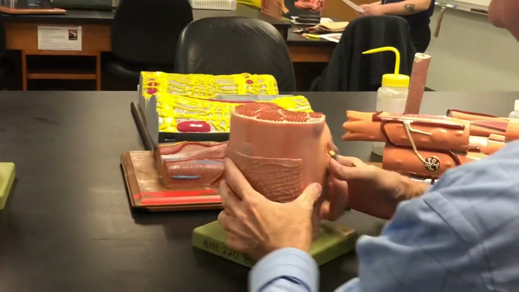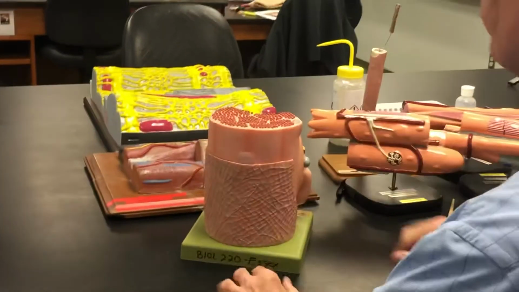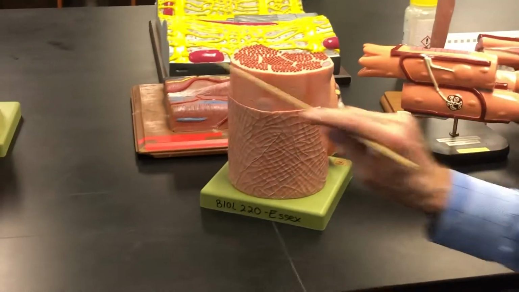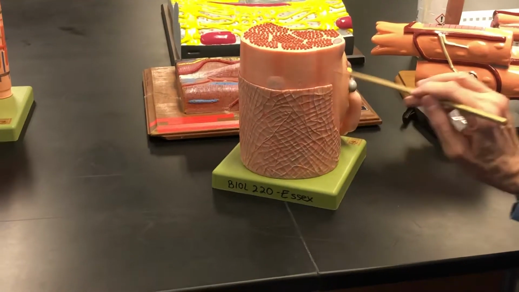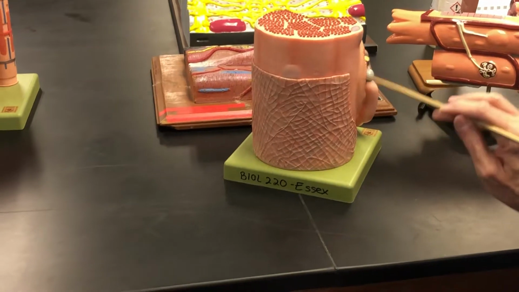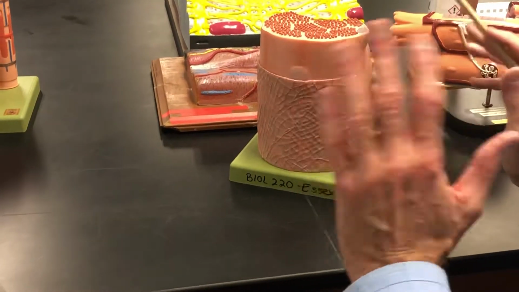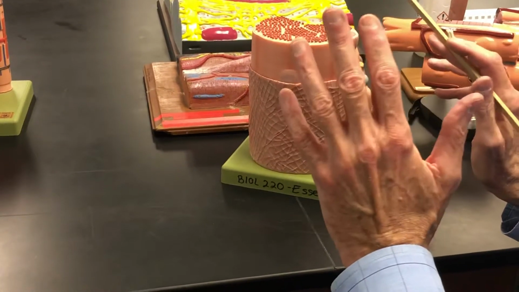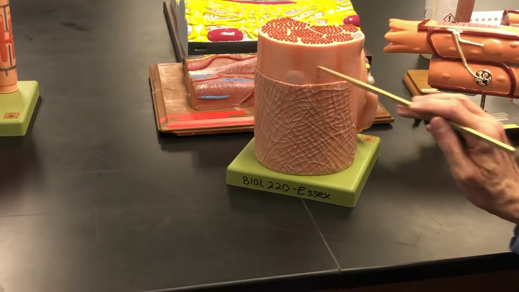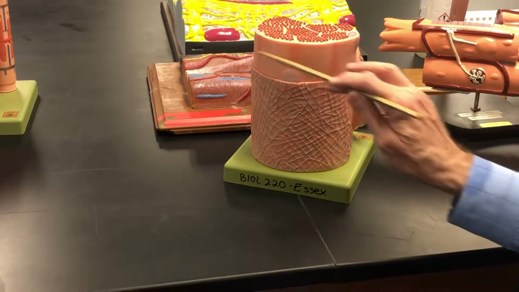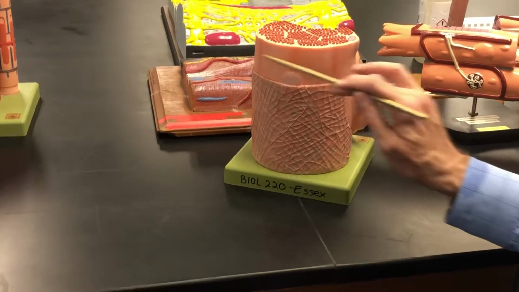Cross-section through one skeletal muscle cell right here. So, what's this? No, this is one cell. This is a single cell. So what's the cell membrane called? Sarcolemma. So this is the cell membrane.